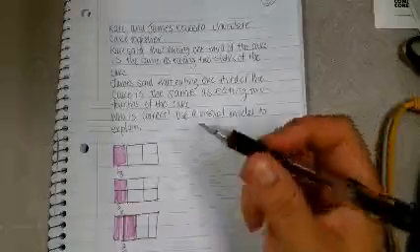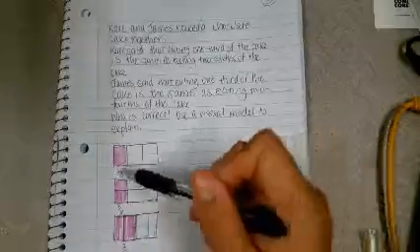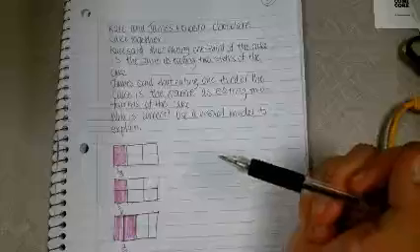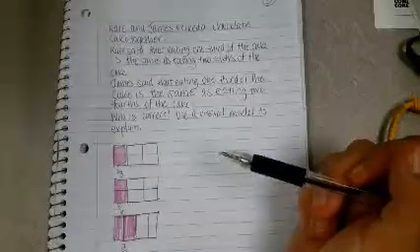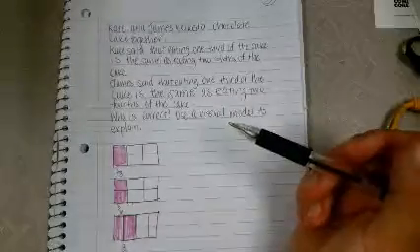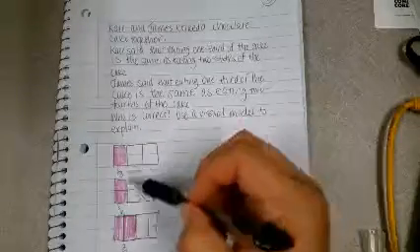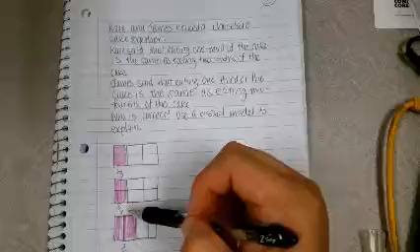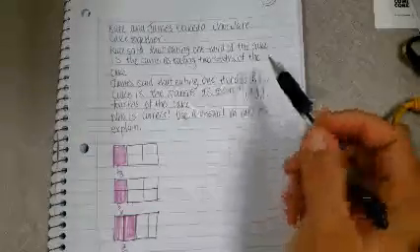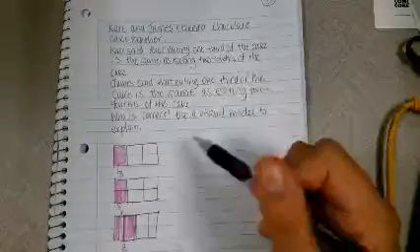Now I can look at that. When I look at that, which one is the same as 1/3? Mary Elena? 2/6. Do you see this, Lily? Do you see? They're exactly the same size. So I can say that Kate is correct.